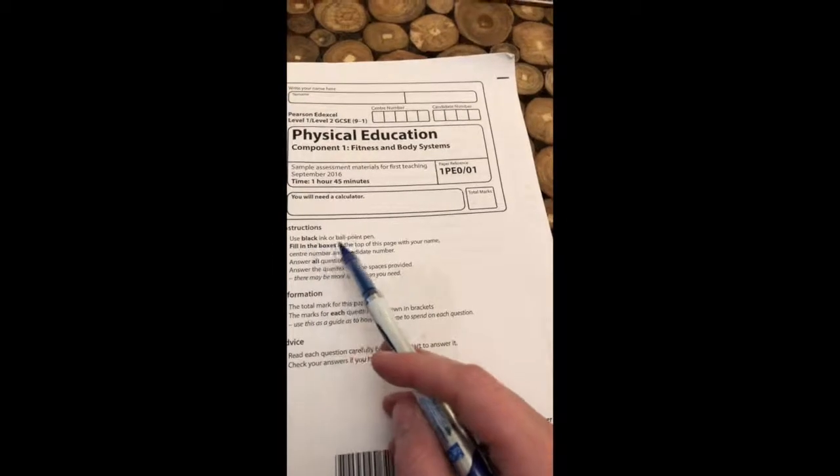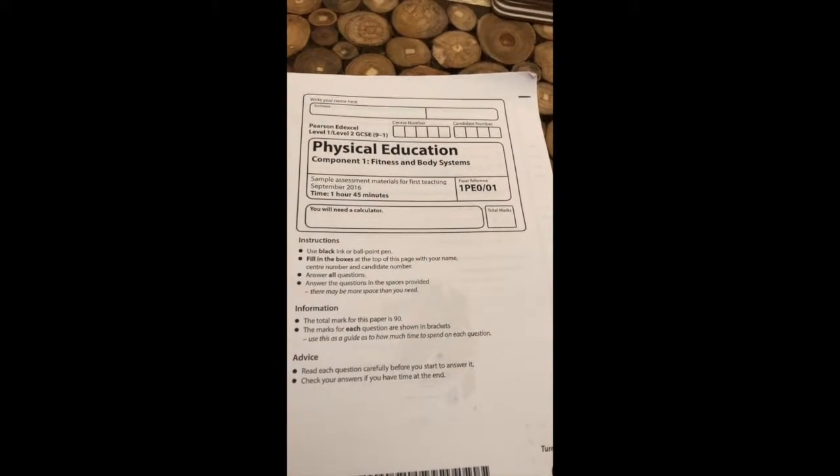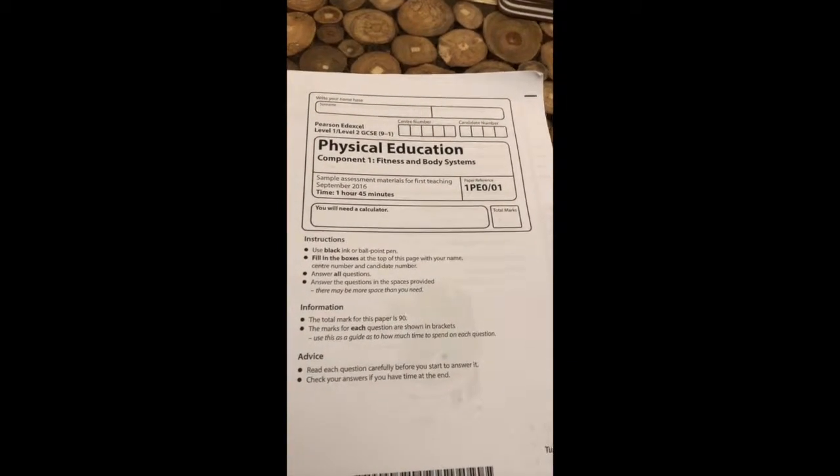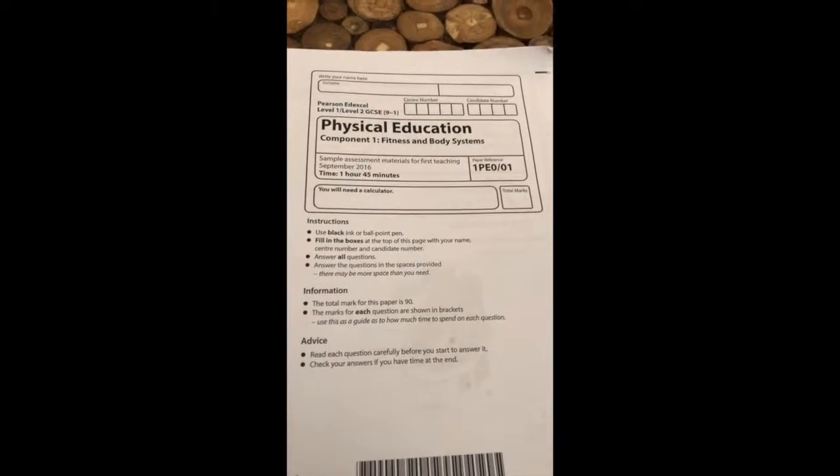Remember to use black ink or a ballpoint pen, including filling in all the boxes at the top of the page with your name. Answer all the questions in the space provided. You can have additional paper if needed, but please make sure you attach the question number to that paper.